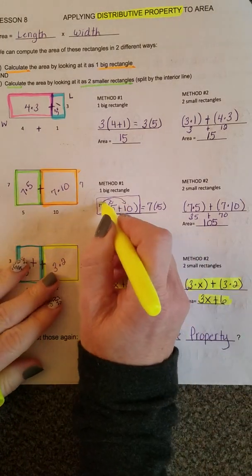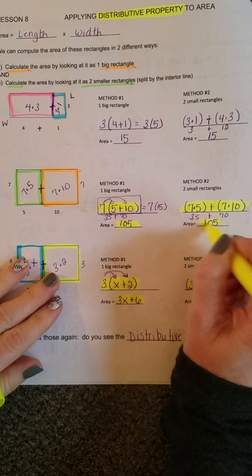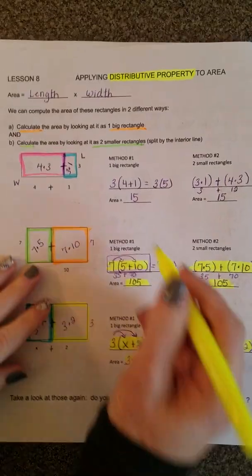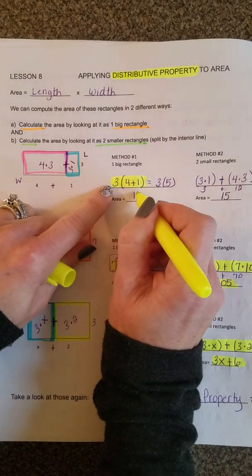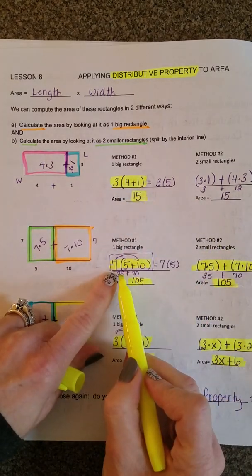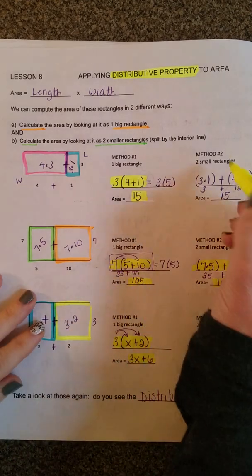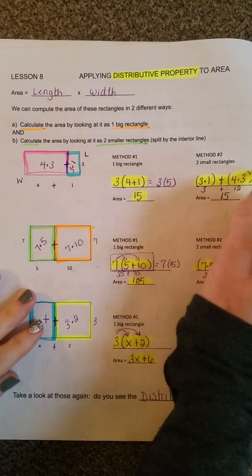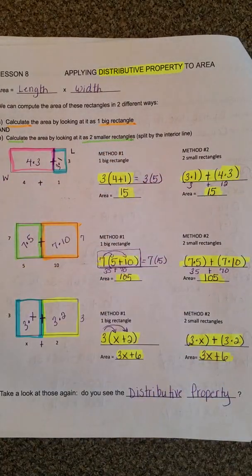Notice the two different ways that I wrote them, but we still got the same total. When you answer them, I'm going to want to see your length on the outside and then your width added on the inside. Then I'm going to want to see them broken up like they were two little rectangles. Okay, thank you.